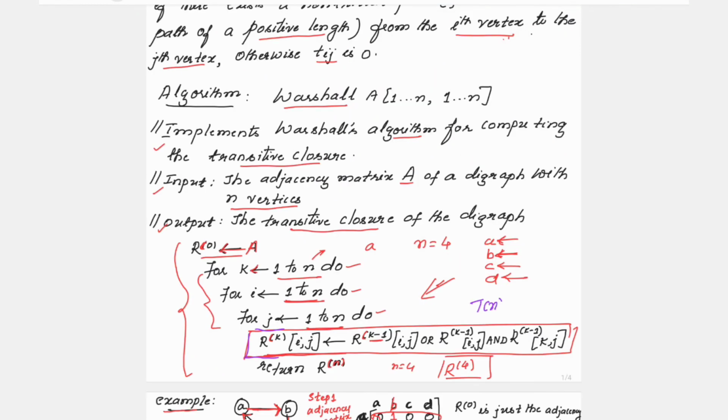The time efficiency for this algorithm is theta of n cube. We got the time efficiency for this algorithm as theta of n cube because the basic operation RK I comma J, this line, okay, this is the basic operation which is getting computed. This basic operation is getting computed for every value of all the 3 for loops K, I and J. So n into n into n, n cube. So that is how the time efficiency for this algorithm is theta of n cube.